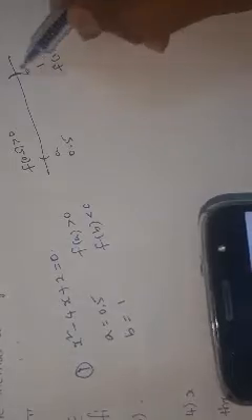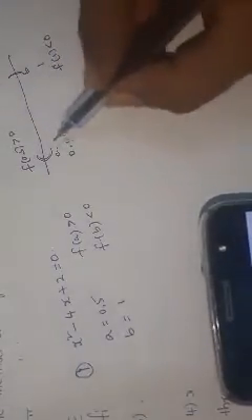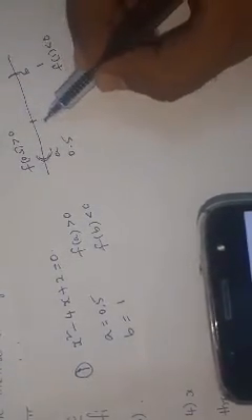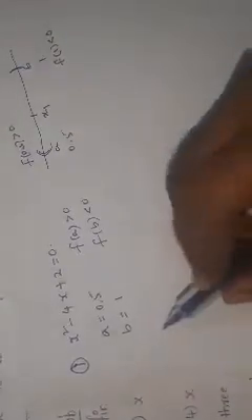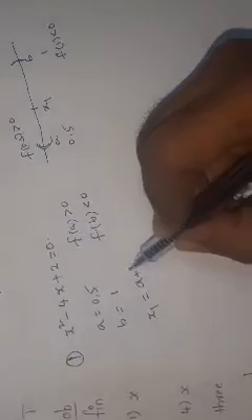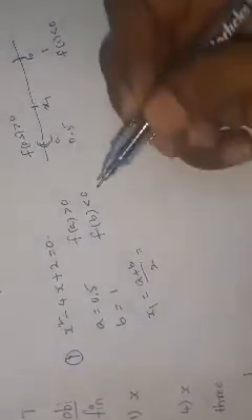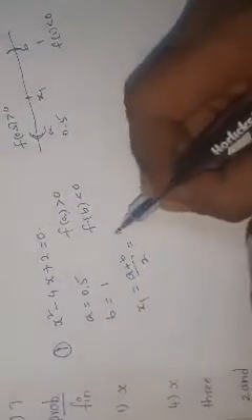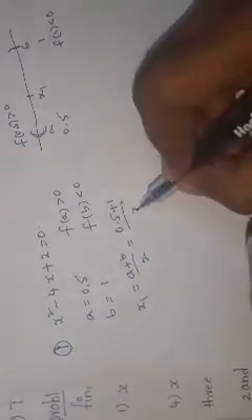Using the bisection method, I am assuming the first approximation is the midpoint, that means x1. So what is the formula? x1 is equal to a plus b by 2, that is 0.5 plus 1 by 2.